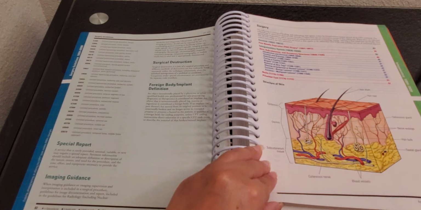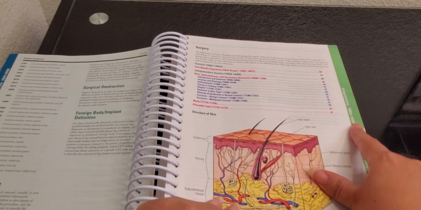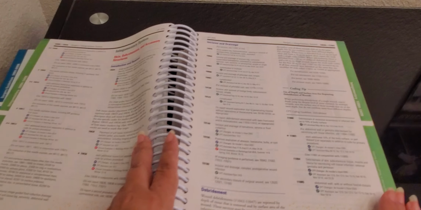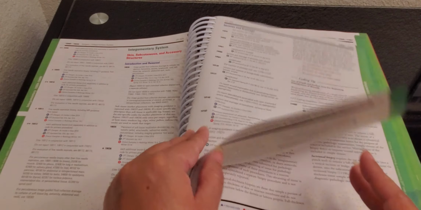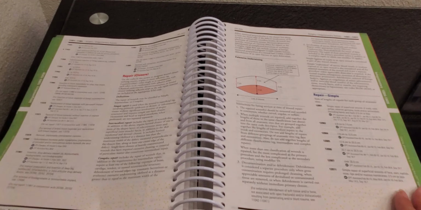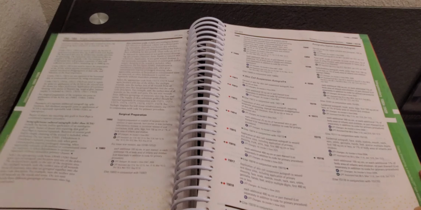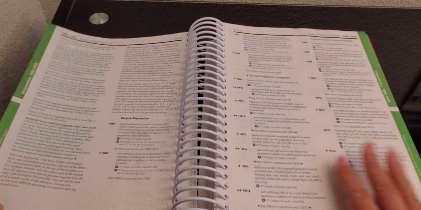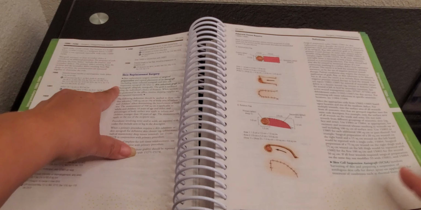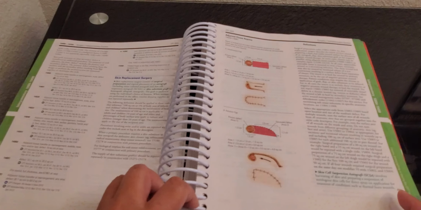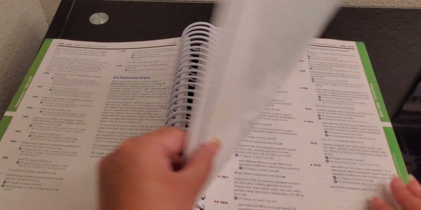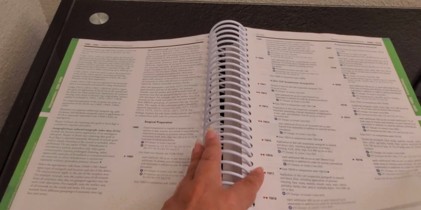And so then we're going to start off with the integumentary system, and this is the code range for the integumentary system here, and these are all the procedures that can be done for it. So let's just say that you are working in a dermatology clinic. You're going to want to look at this specific chapter, so that you can make sure that you understand all the things that are covered here, because throughout the book, it's going to give you these little passages to read. It's going to give you some definitions. It's going to give you some coding tips throughout the book.